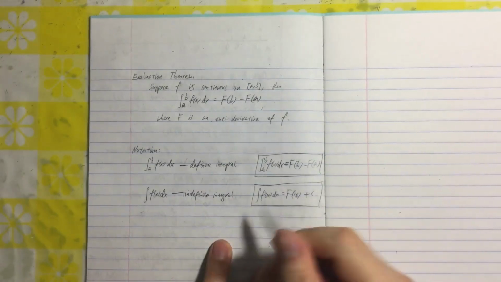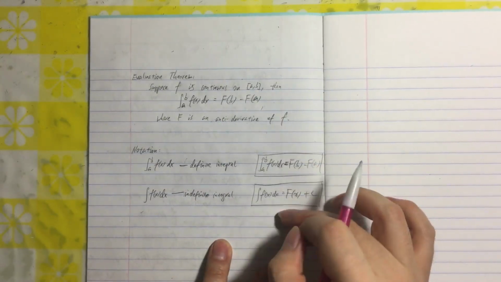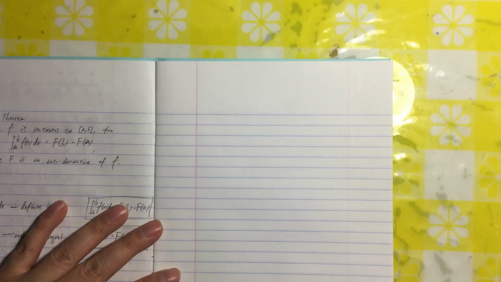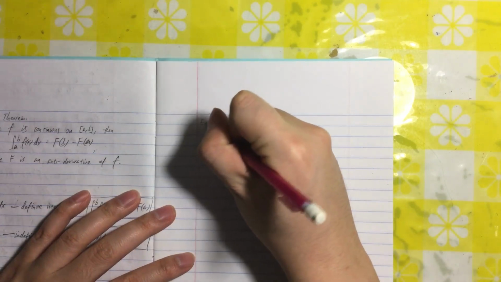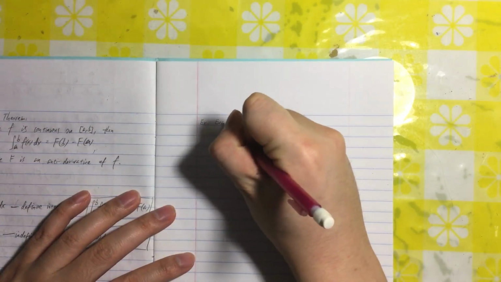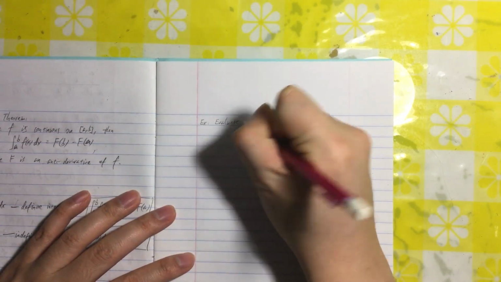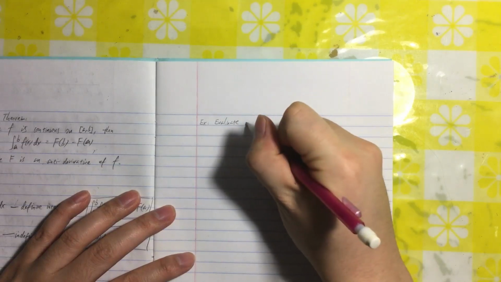That's how we evaluate a definite integral and an indefinite integral. Next, let me show you some examples. Evaluate each of the following integrals.